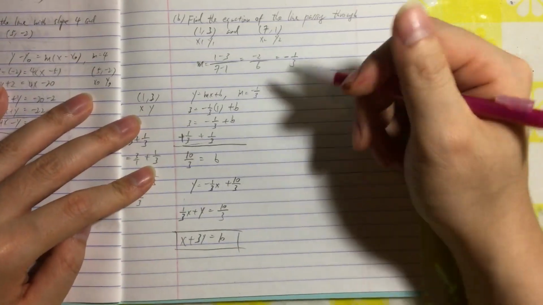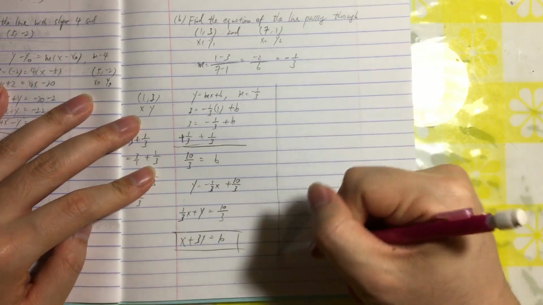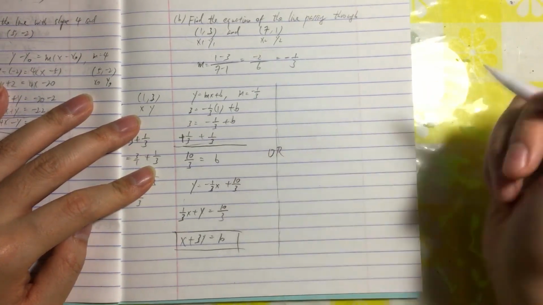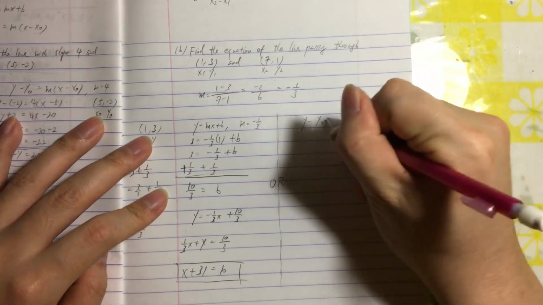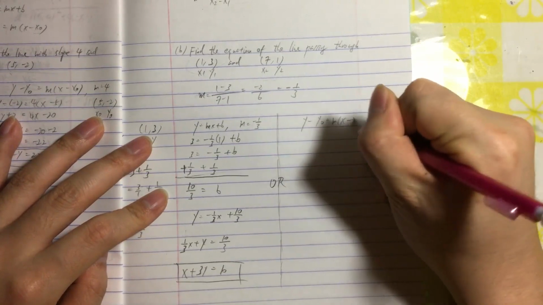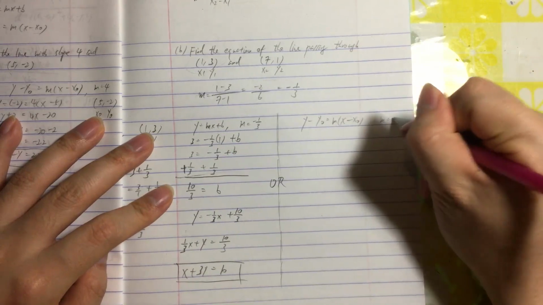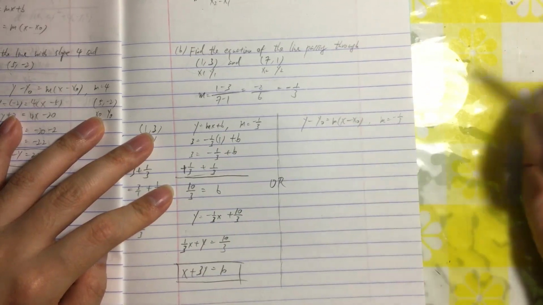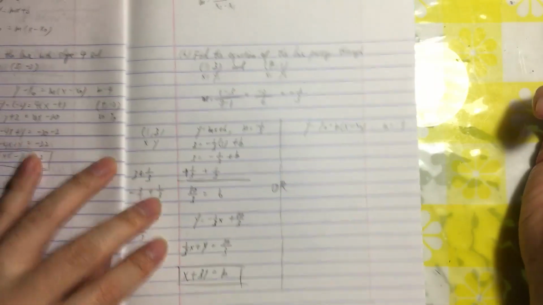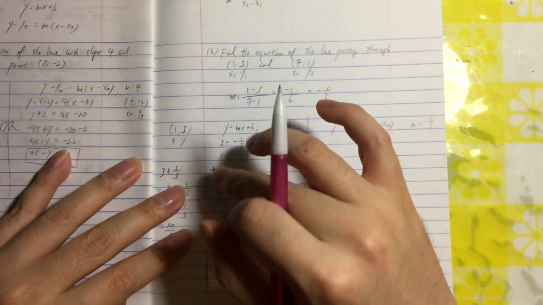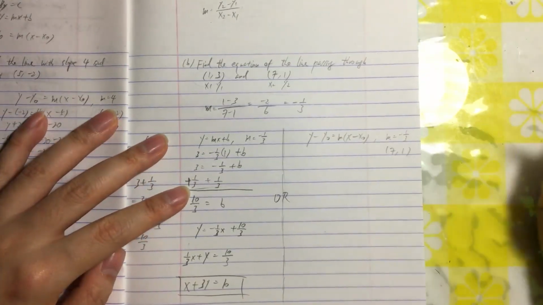Here I use slope intercept form. Or we can use point slope form, which gets exactly the same answer. The formula for point slope form is y minus y0 equal to m times x minus x0. Here, slope is negative 1/3. And for a point on the line, you can use either the first point or the second point. Since I picked the first point when I used slope intercept form, here I'll choose the second point, 7, 1, for the point slope form.